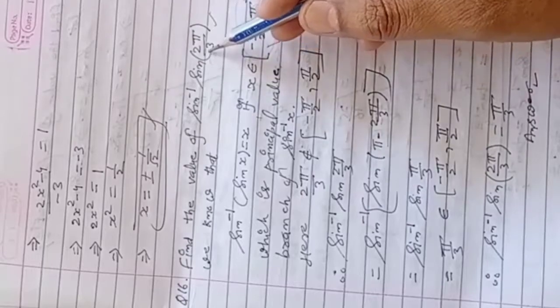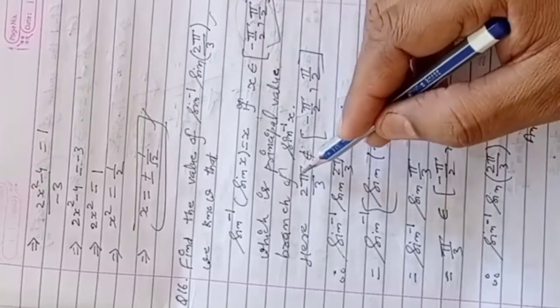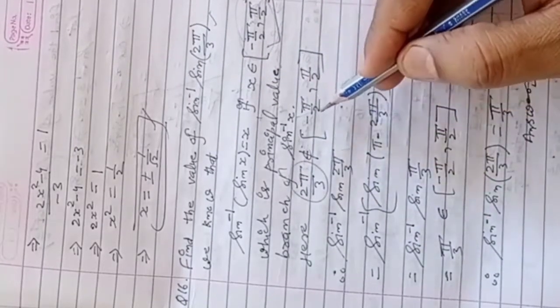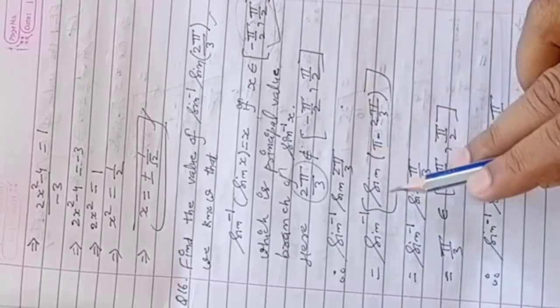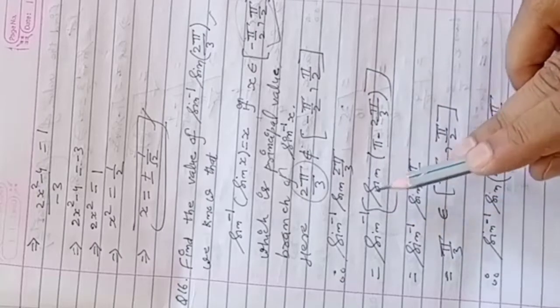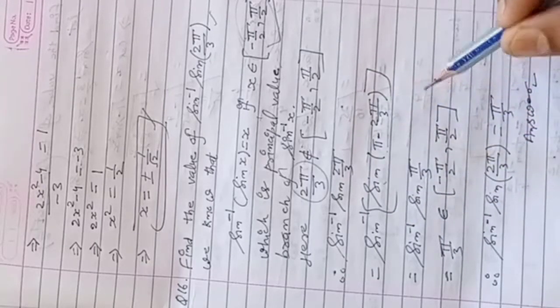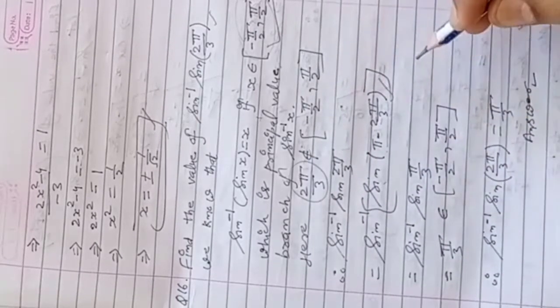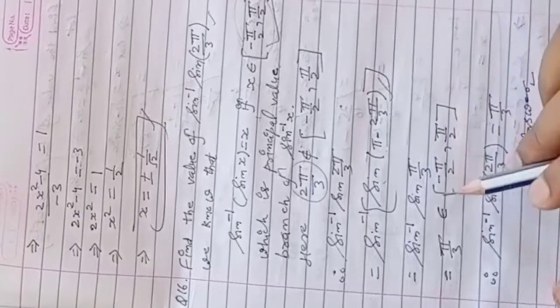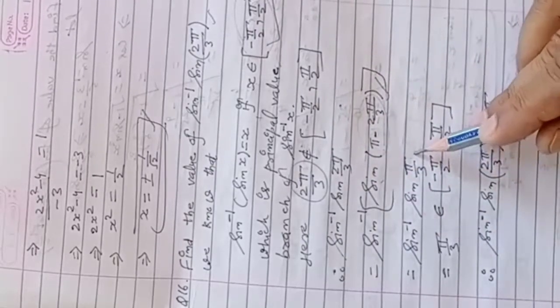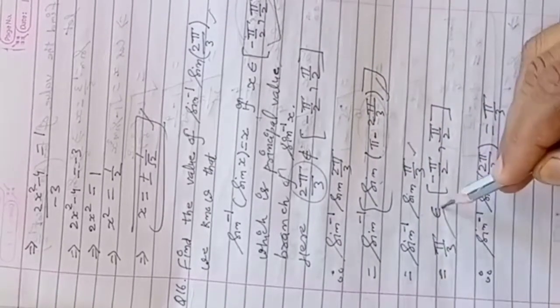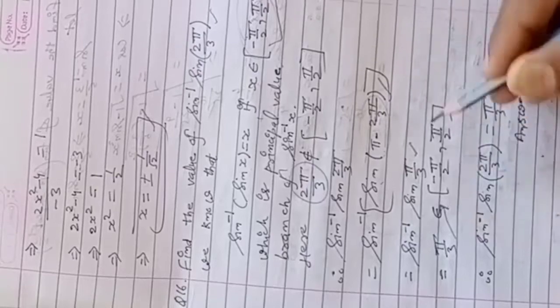Sin inverse sin 2 pi by 3 will equal 2 pi by 3. So it is not in its range, so we will convert it. Sin inverse sin 2 pi by 3, we can write as sin inverse sin (pi minus 2 pi by 3). 180 minus theta will be sin theta, so this will come. So according to this sin inverse, on solving this, pi by 3 will come here. So this is in the principal range.